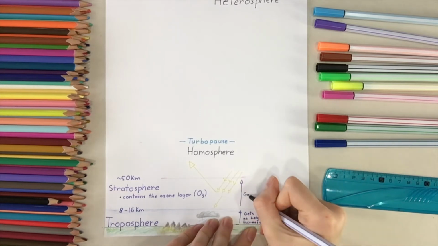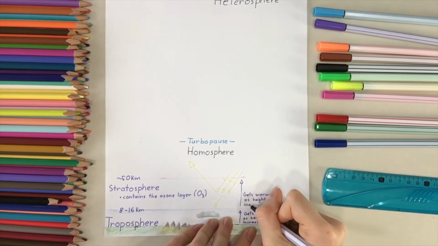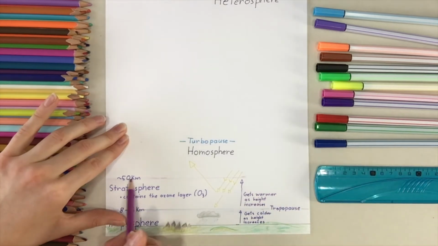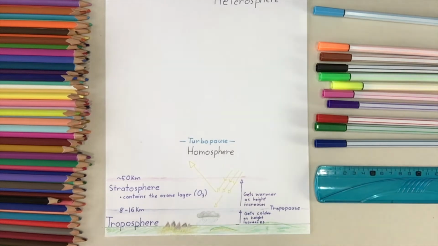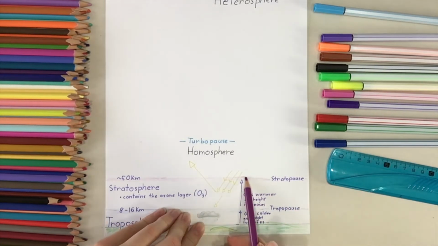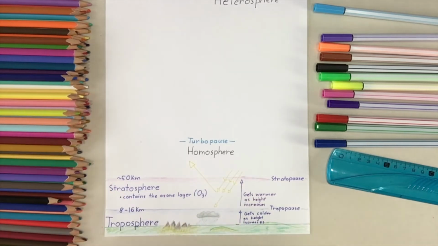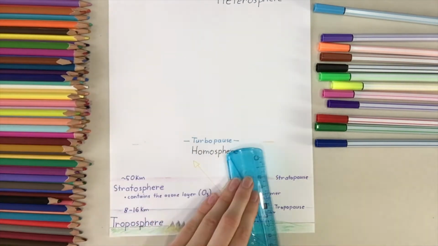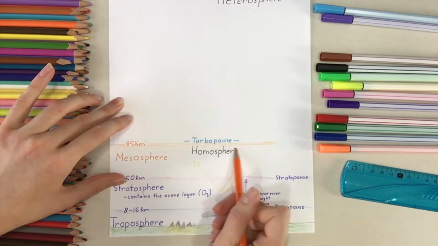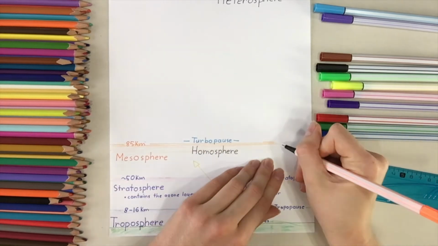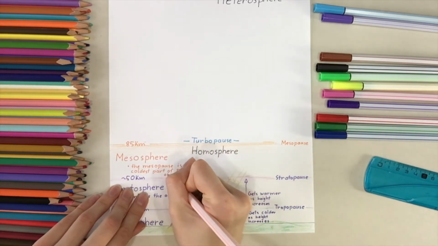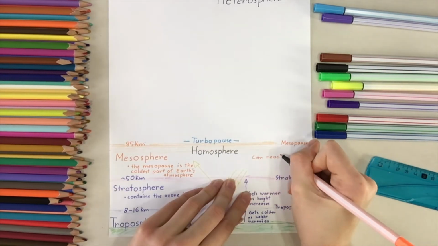In fact, this layer of the atmosphere has an opposite temperature gradient than the troposphere, meaning it gets hotter as you go up, reaching about -15 degrees Celsius. The border between the stratosphere and the next layer, the mesosphere, is called the stratopause. Next up is the mesosphere, which reaches about 85 kilometers above the surface of the Earth. Here temperatures decrease as far as -100 degrees Celsius. The mesosphere ends with the mesopause, which is the coldest point in Earth's atmosphere.